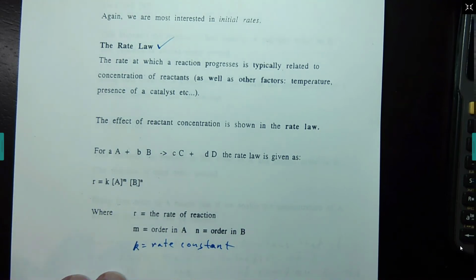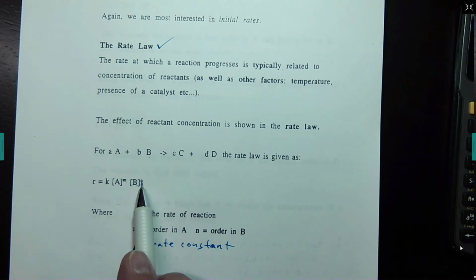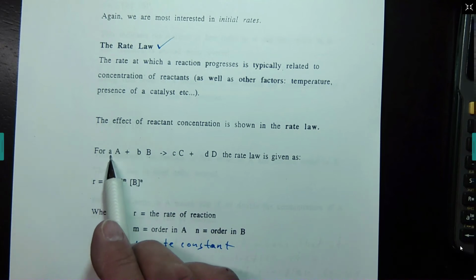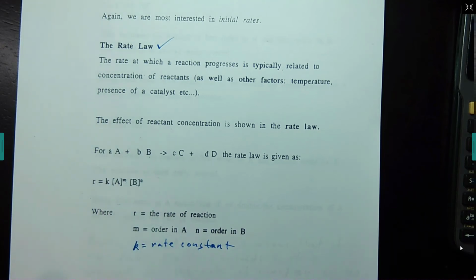Empirically determined means you got to do some experiments and measurements. And from those measurements, you can determine these powers. They are not necessarily related to the coefficients. No way, no how.